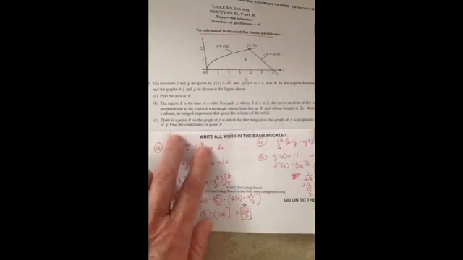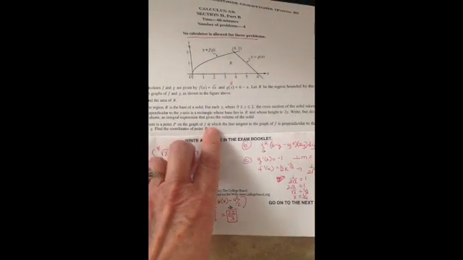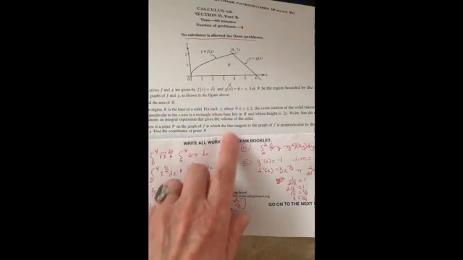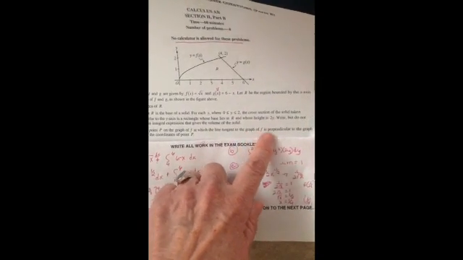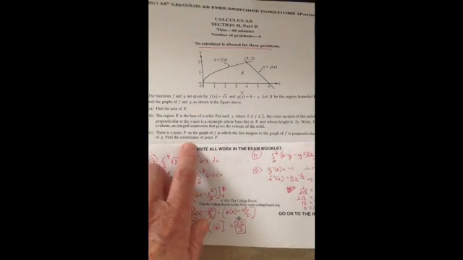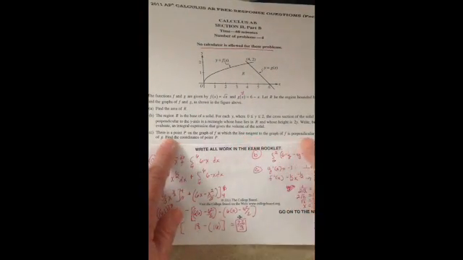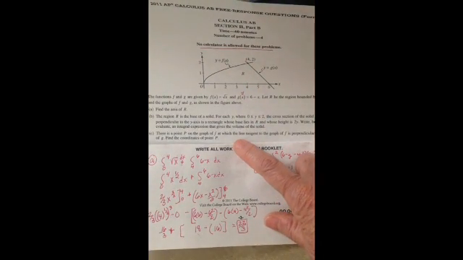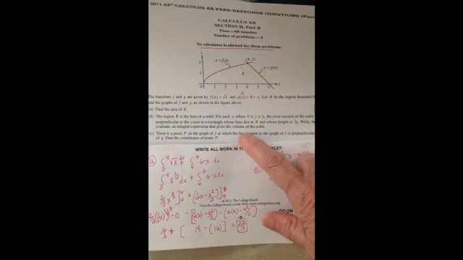Now, part C says there's a point P on the graph of f at which the line tangent to the graph of f is perpendicular to the graph of g. Find the coordinates. So what do you know about a tangent line? You need a slope and an ordered pair. You've got an ordered pair. What do you know about the slope? Well, you know that its tangent is perpendicular to the slope of g.